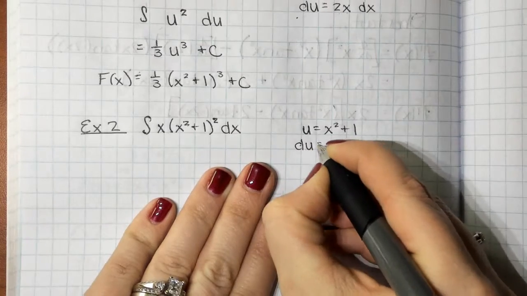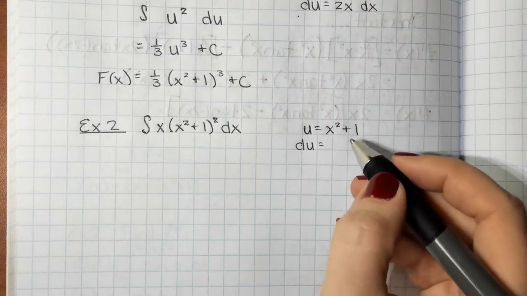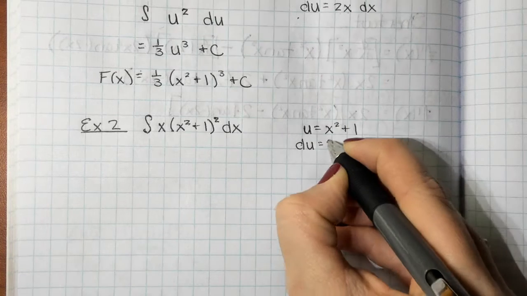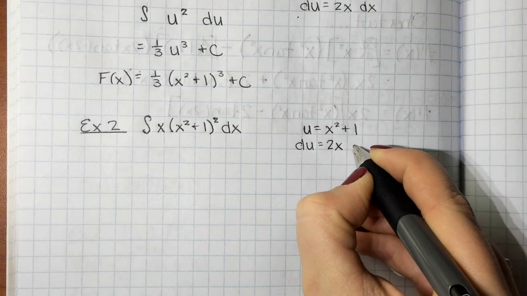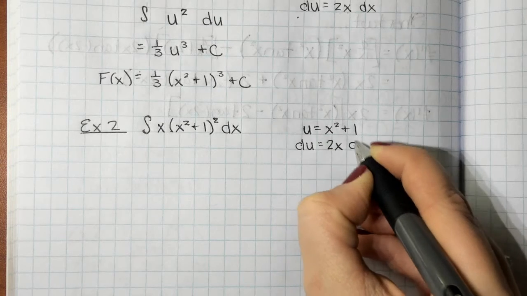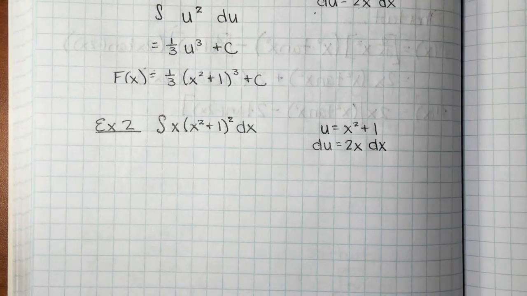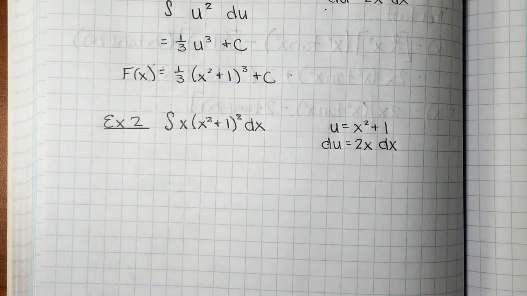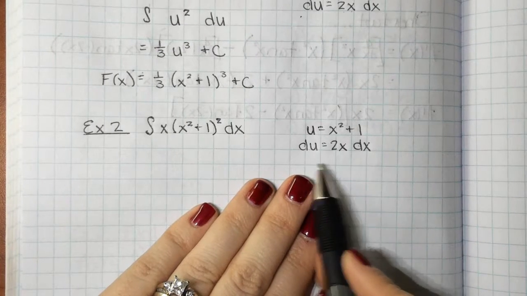What's going on there? What's the derivative of x squared? 2x, but we have to also put not plus c. No. dx. Okay? So that's what I'm saying. Guys, you have to understand, are you taking a derivative or are you integrating? Here I'm taking a derivative. I need to state it's a derivative.